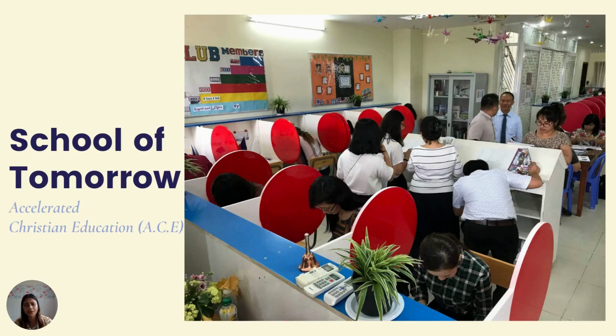What you see here is the School of Tomorrow or the ACE, Accelerated Christian Education. In the picture, you see they have their own divisions, or what we call cubicles, where the students have their personal space and learn on their own. And in this part, you will see a student standing, and this is where they check their own books. They check their own test and see if they learned something, and then try to improve. If they made a mistake, they can learn, and that's how the School of Tomorrow works.